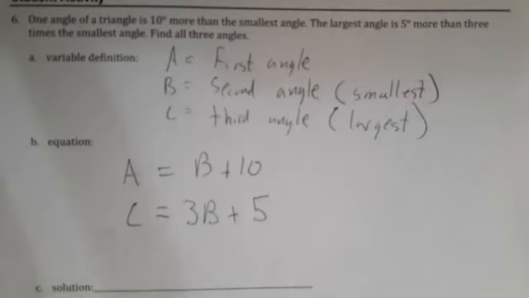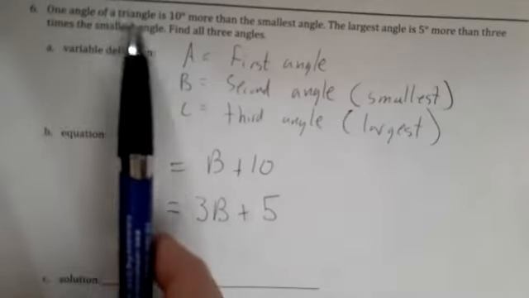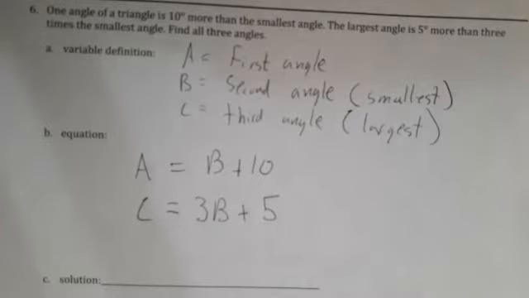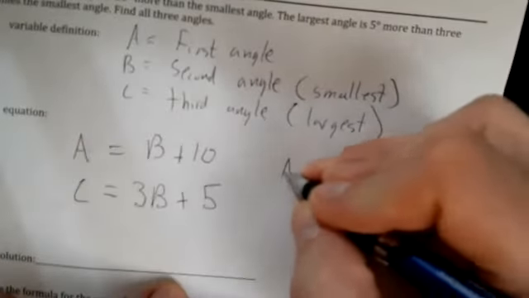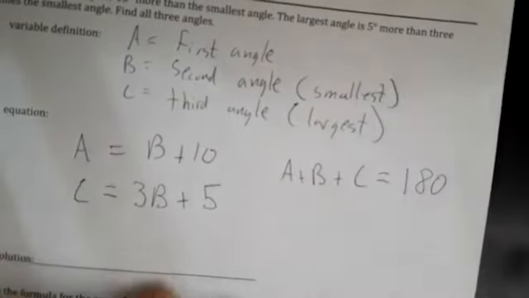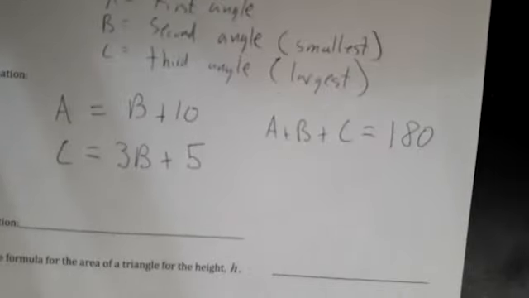Okay. So we have these two statements from what they have told us in English. There's one other thing that we need to take from this, and they say these are angles of a triangle. And so we know something about the angles of a triangle. The interior angles A, B, and C, if we add them all together, are going to sum up to 180. We have these three equations that we can pull from the English in that problem.